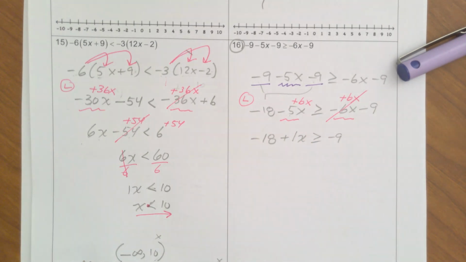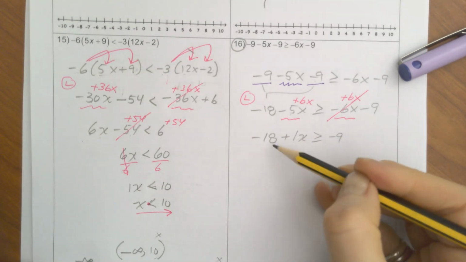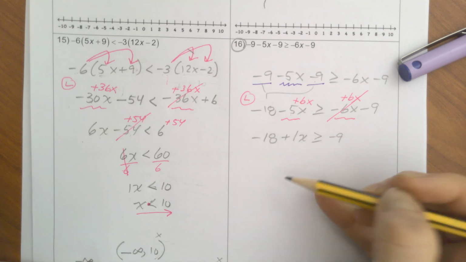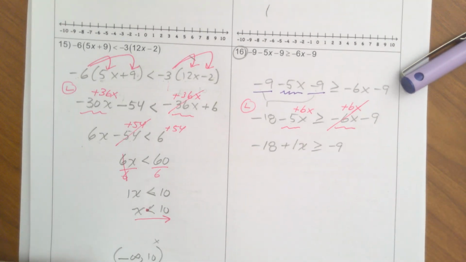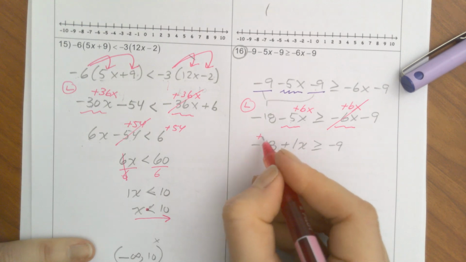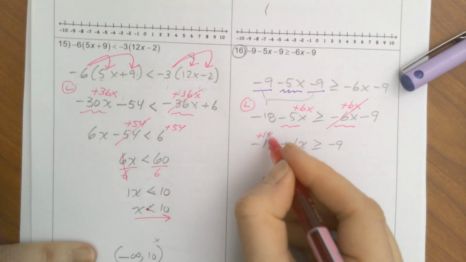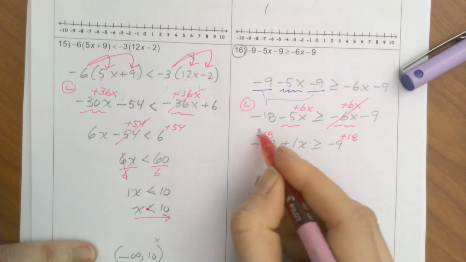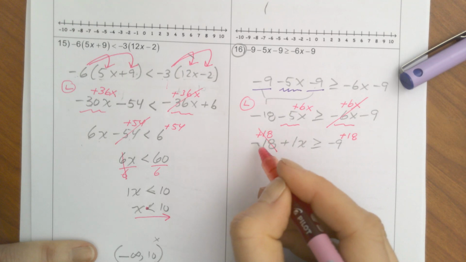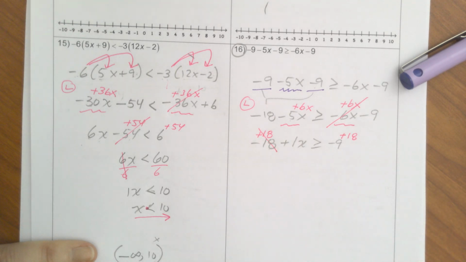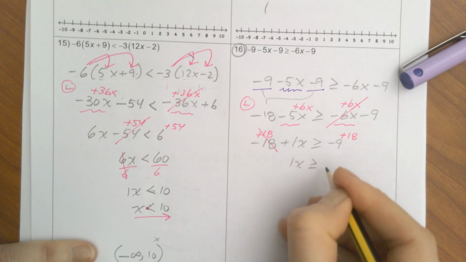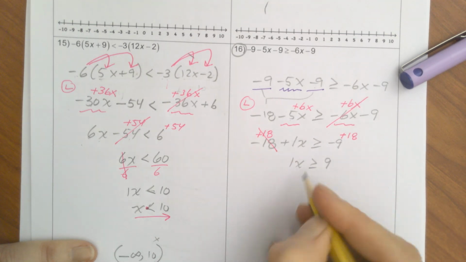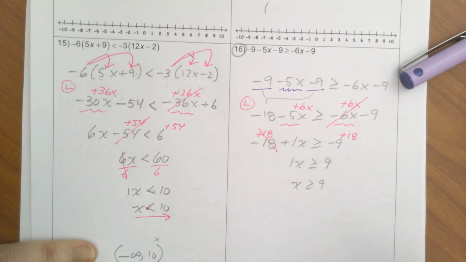Okay, so x wants to be alone. I have a best friend and a neighbor, because the best friend is close to the x and the neighbor's kind of far. So who do I get rid of first, my best friend or my neighbor? Yeah, get rid of your best friend. No, don't get rid of your best friend. Get rid of your neighbor, I mean. Don't listen to me. So 18 minus 18 is 0. That's how we get rid of it. Always opposite. So I'm left with 1x. I have 18, but I lose 9. Oh, look. 1 can hide, so I'm already done. I don't have to do any dividing.